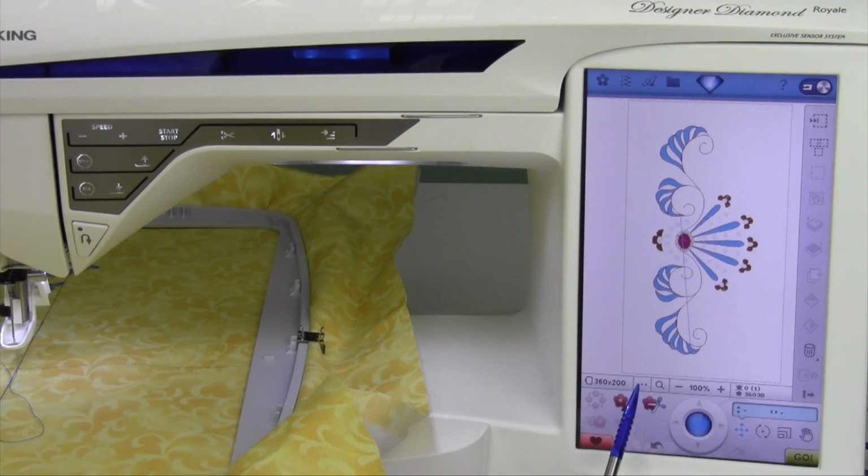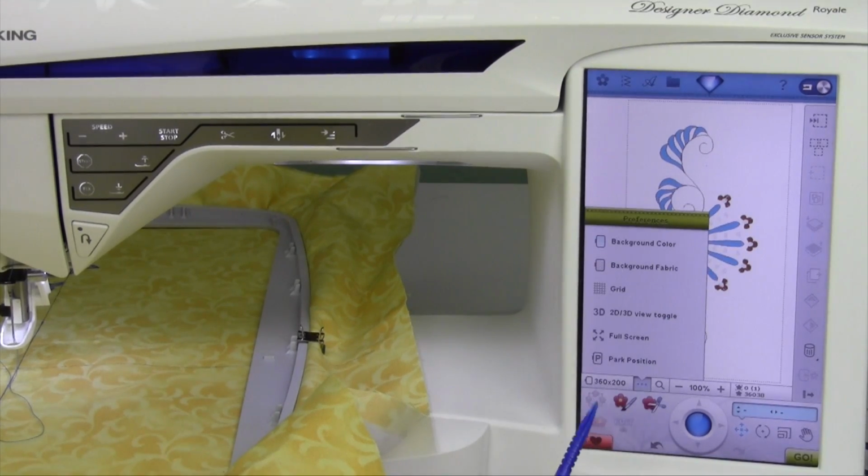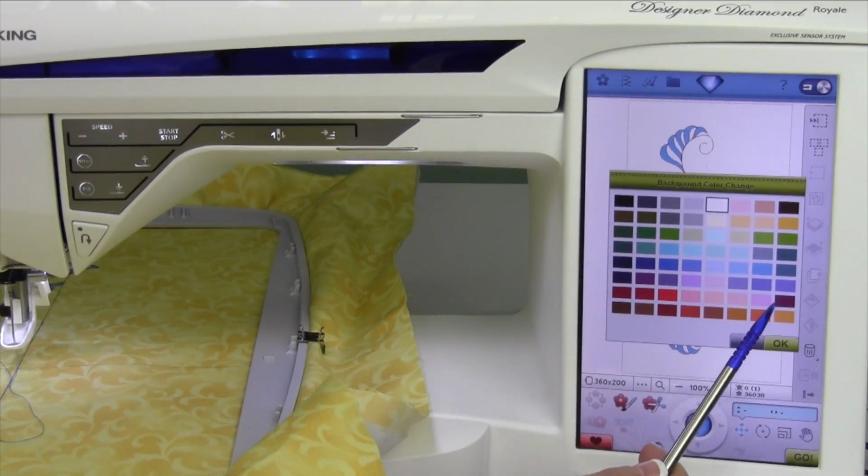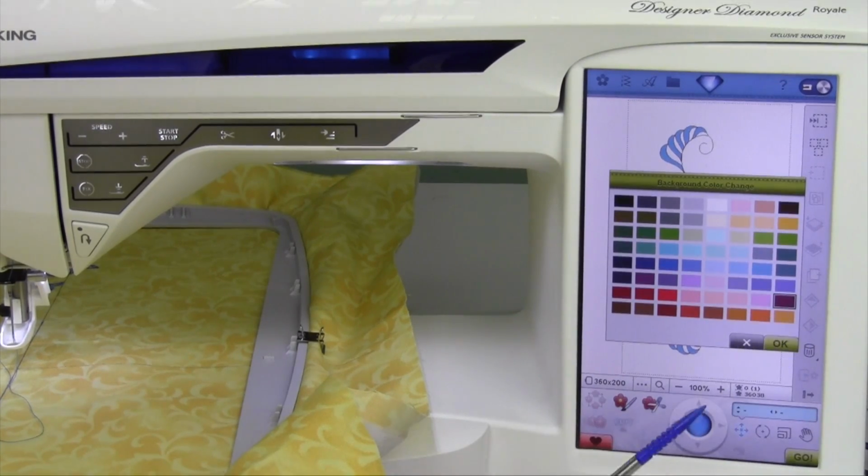Embroidery Preferences is this little square with 3 dots. Let's look and see what's in here. First off, the background color. You can actually change this from white to another color. Let's just choose a darker color and touch OK.